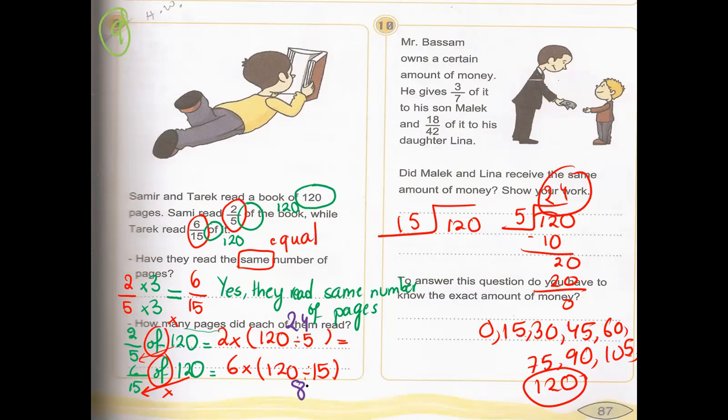It's 8. The next step now, we skip the numbers that are written between brackets. We just multiply 24 by 2 and here 8 by 6. So 24 times 2 and down 8 times 6. Number of pages should be the same. Why? Because we said in part A, yes, they read the same number of pages. 24 times 2, how much? It's 48. And 8 times 6, also 48. So, yes, they read the same number of pages. Each one of them read 48 pages. Okay? Like this, we solve a fraction of a number.